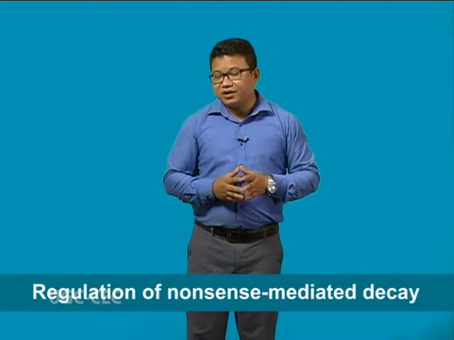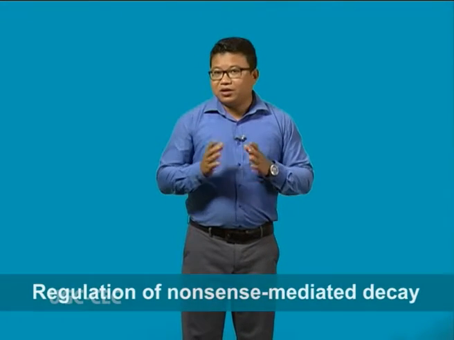Introns also function in regulation of nonsense mediated decay. Nonsense mediated decay, also known as NMD, was originally known as a surveillance mechanism in eukaryotes that selectively removes mRNAs containing erroneously generated premature termination codons. However, several recent studies have suggested that NMD may be another normal mechanism of post-transcriptional gene expression regulation.